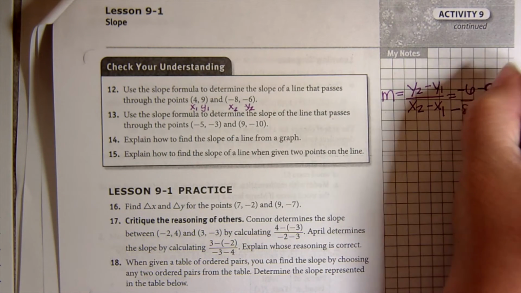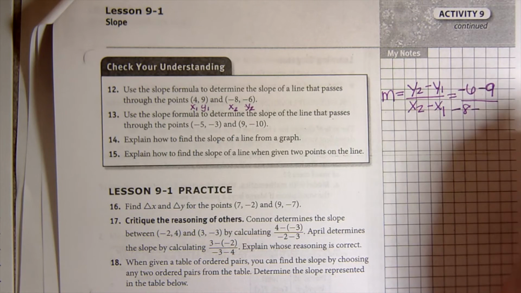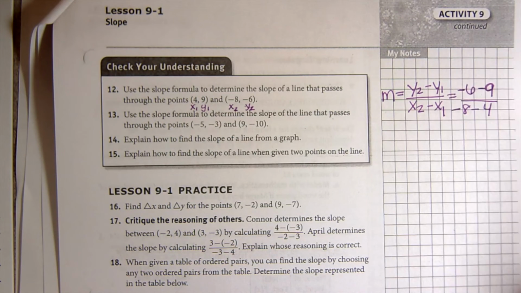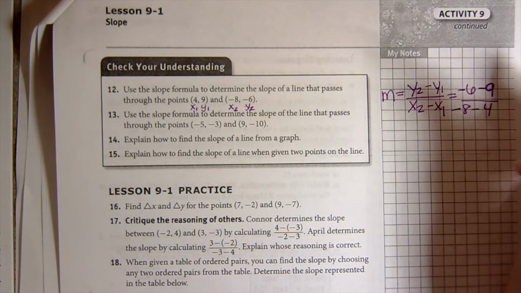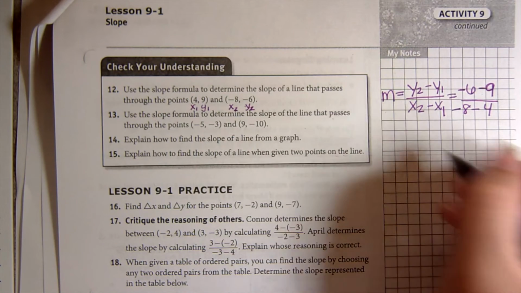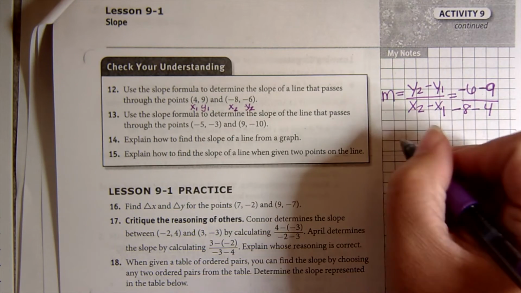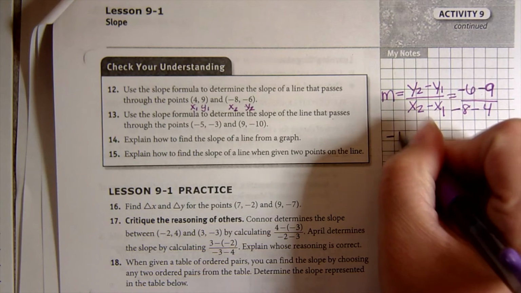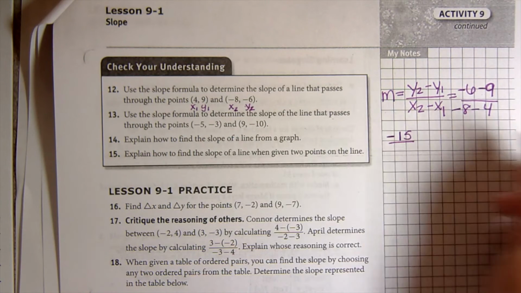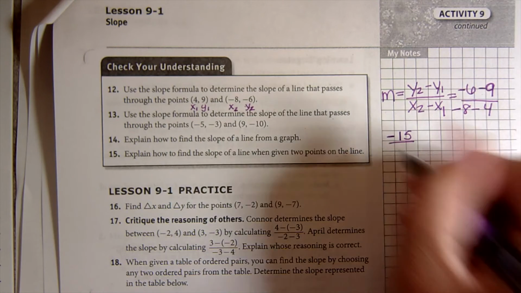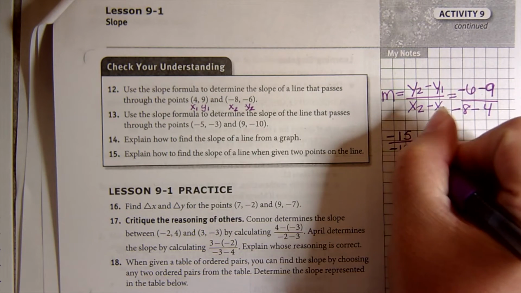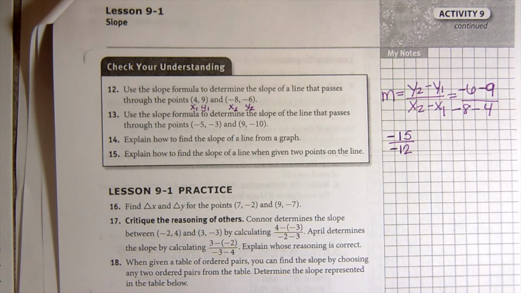Negative 8. Minus, what do I plug in for x1? 4. So at the top, negative 6 minus 9, what is that? Negative 15. And what is negative 8 minus 4? Negative 12. Now, something we did not talk about yet, because this is a ratio, can it be a decimal?